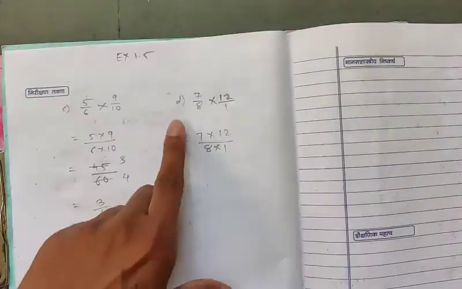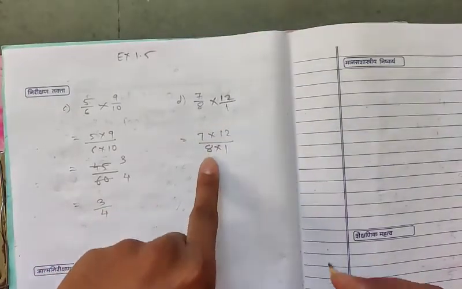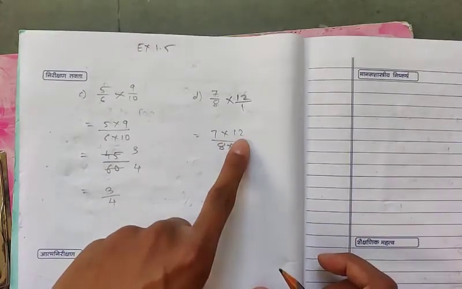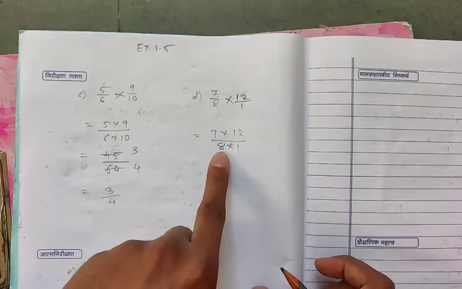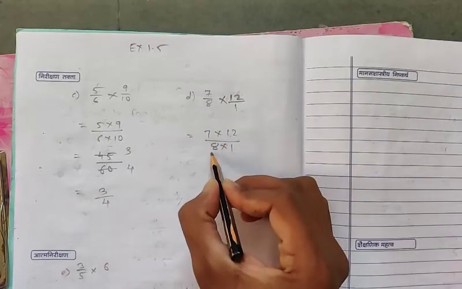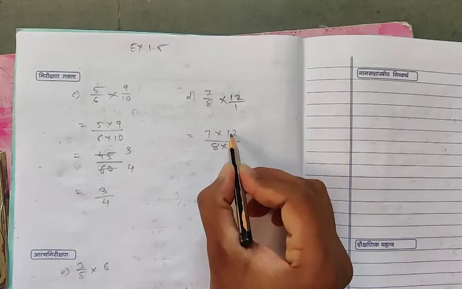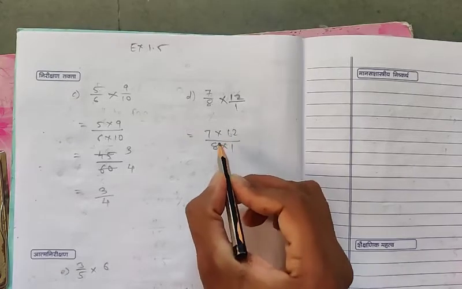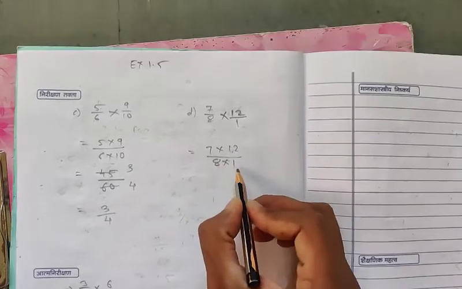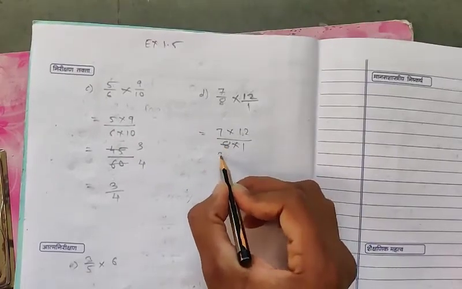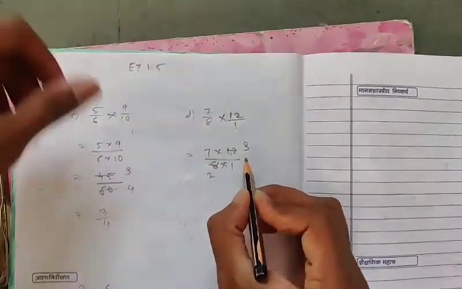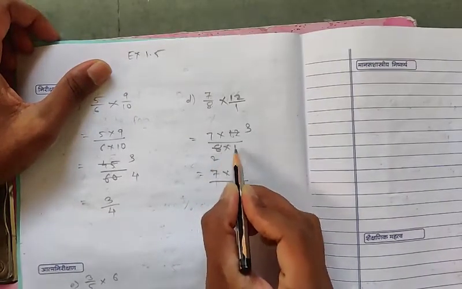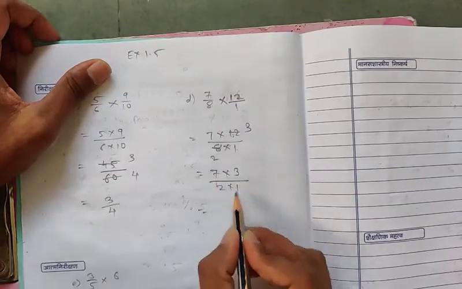Now you can take the product directly, or you can cancel here. If any numerator and denominator get divided by a common number, then you can divide here. Now look here, 12 is in the numerator and 8 is in the denominator. You can cancel. 12 comes in the table of 4 and 8 also comes in the table of 4, right? 4 2s are 8, 4 3s are 12. So what is left in the numerator? 7 multiplied by 3, upon the denominator, 2 multiplied by 1. 7 3s are 21 upon 2.